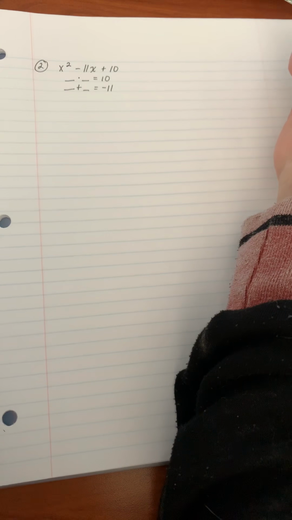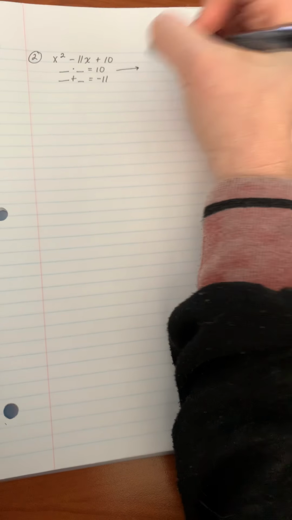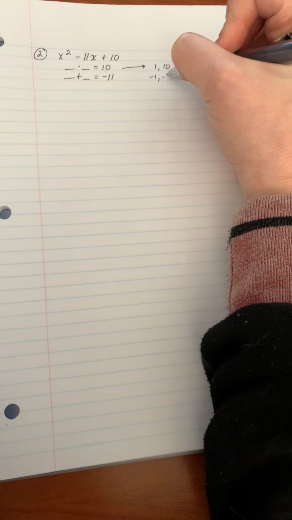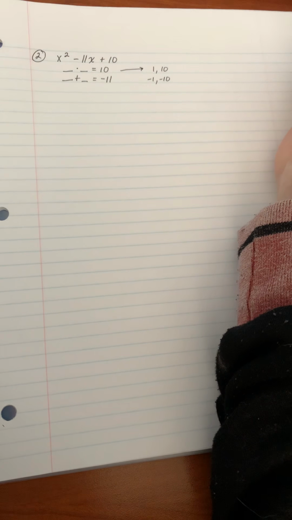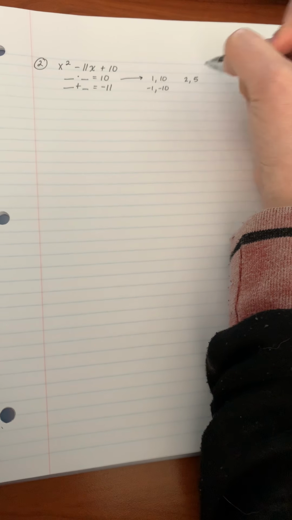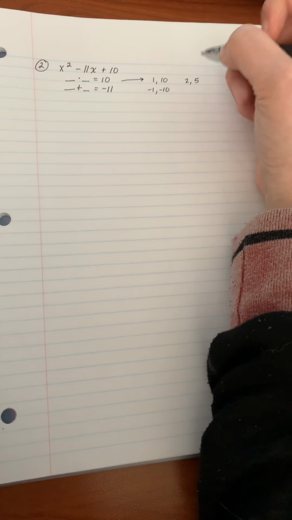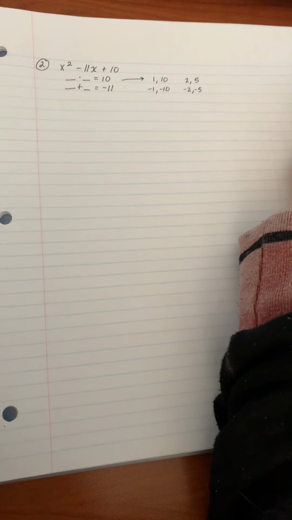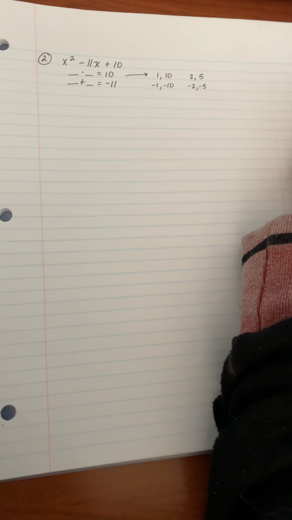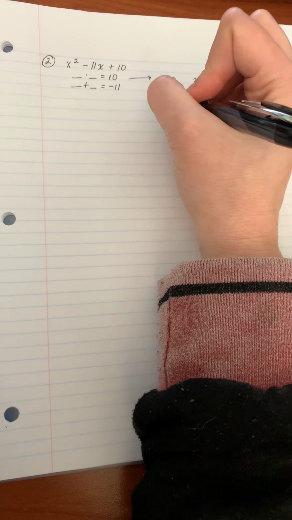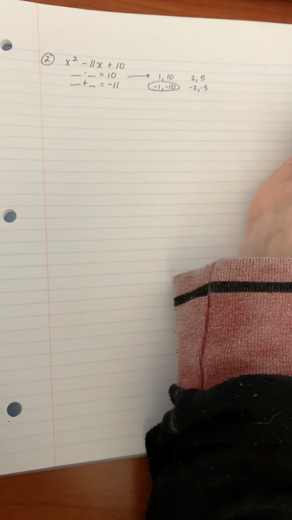All right, so let's list all the factors of 10. 1 and 10, -1 and -10, because two negatives multiply to give you a positive. 2 and 5, and now look, if I notice it, I can just stop, but let's list them all. 2 and 5, -2 and -5. That is all the factors of 10. Do any of those add to give us a negative 11? They sure do, right there.